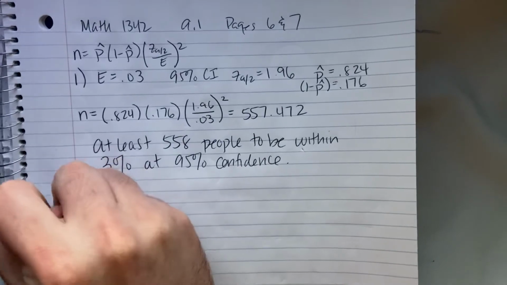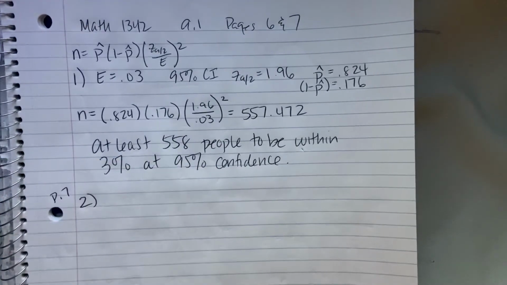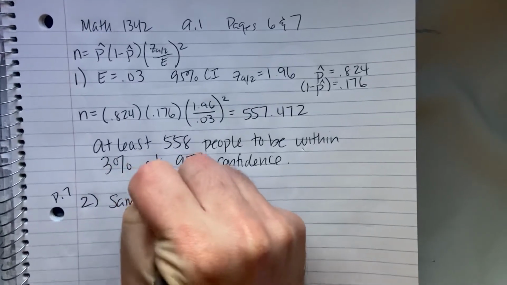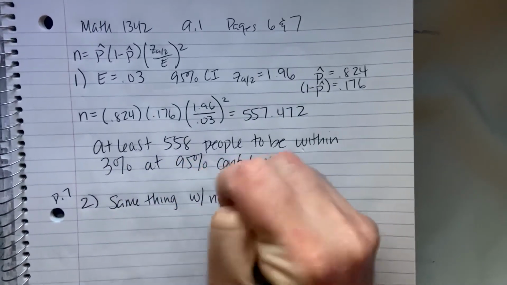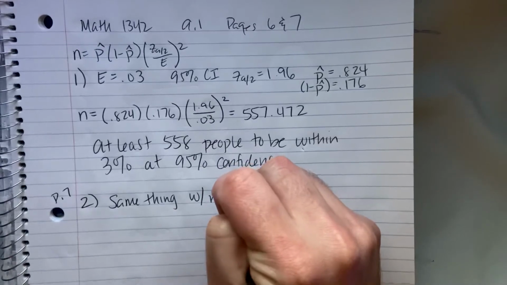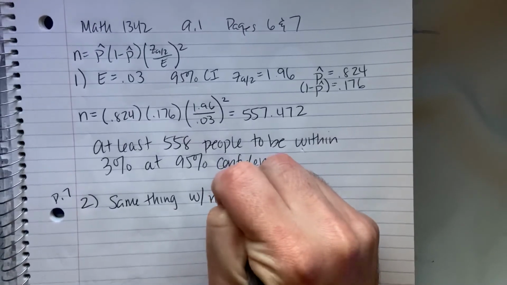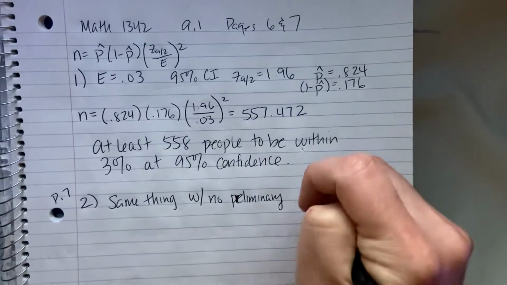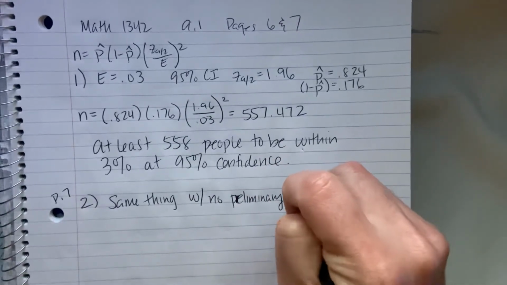So 2 on page 7 is the same thing with no preliminary estimate.